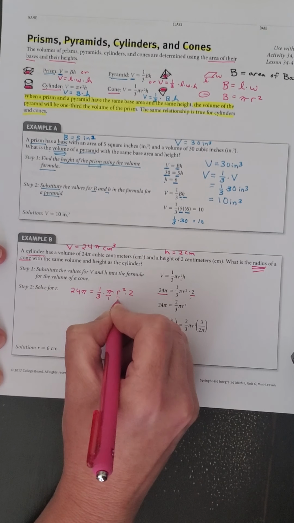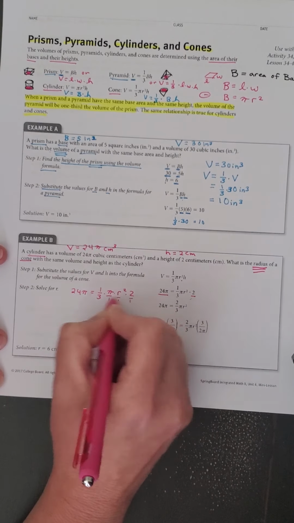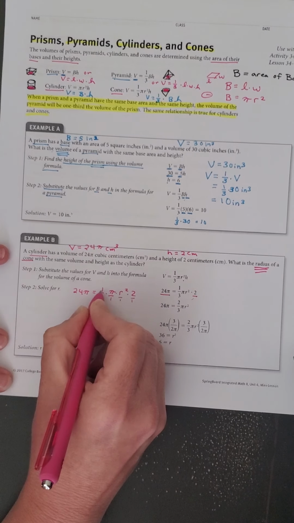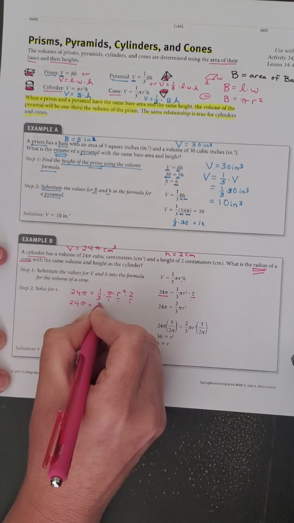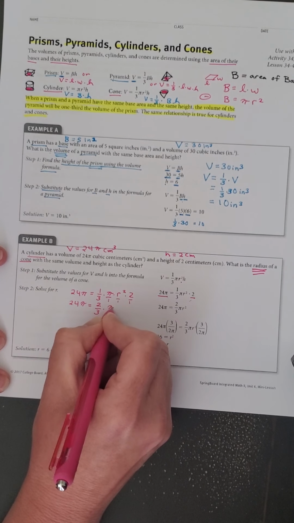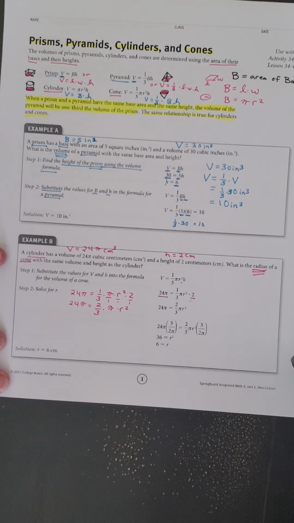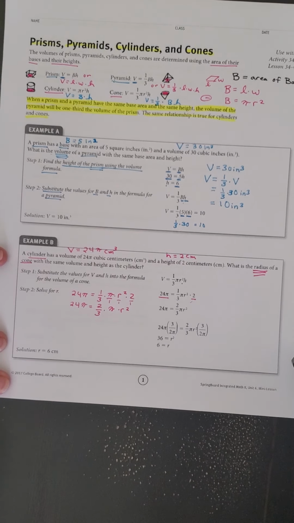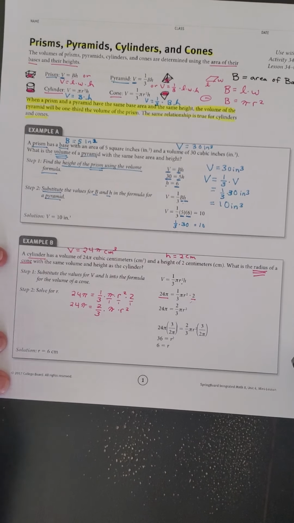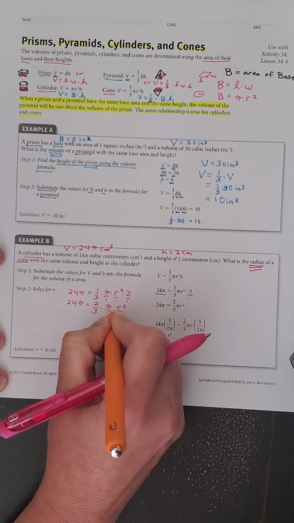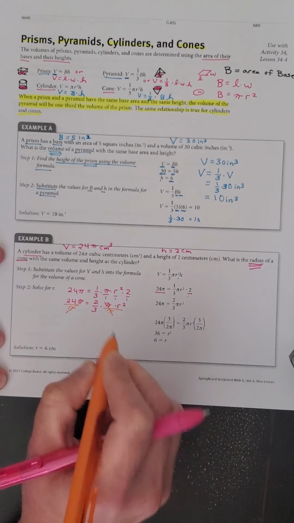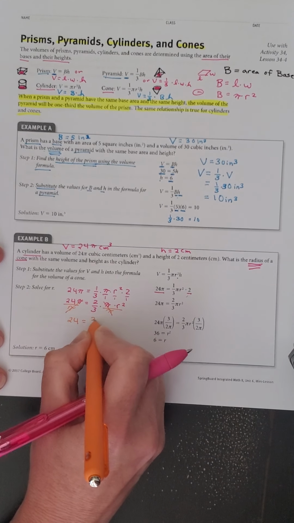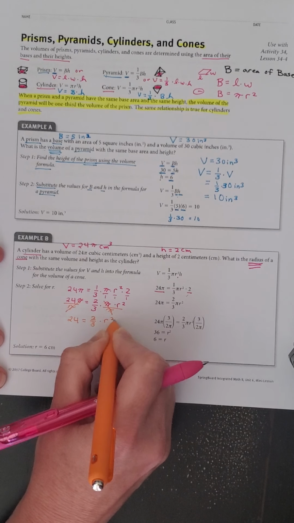So they said 24 pi is equal to 1/3 pi r squared times 2. Now remember, all of these are over 1, and so if I multiply the numerators and the denominators, this would become 2 over 3. So I have 24 pi equals 2 over 3 times pi, and then times r squared. Now what I would generally do next for my students is I would say, okay, my goal is to get r by itself. So I'm going to go ahead and divide both sides by pi, and my pi's will reduce. So I get 24 equals 2/3 times r squared.